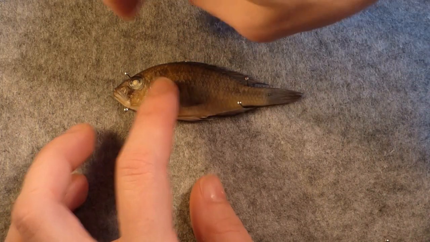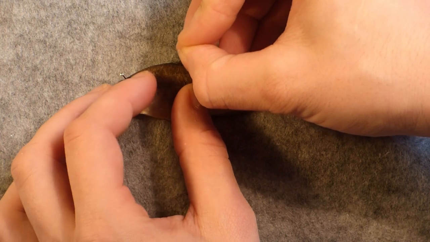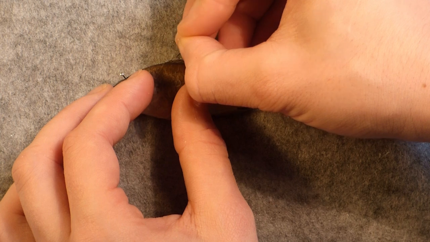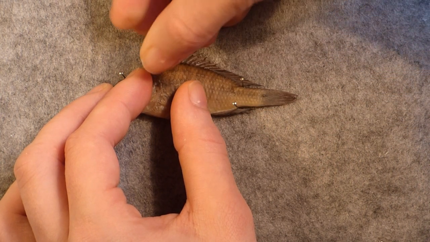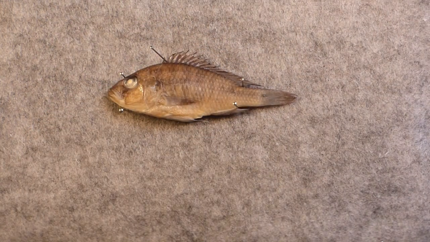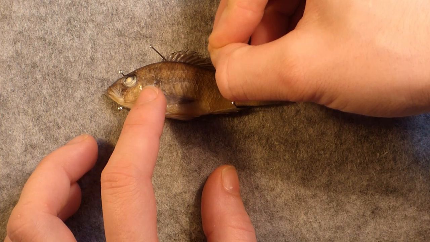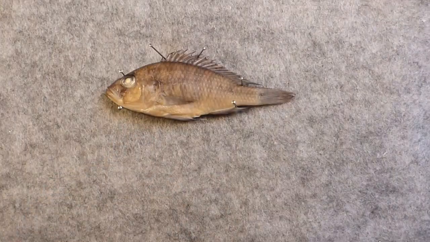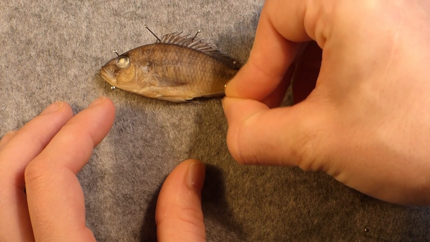So for the dorsal, it's easiest to use the side of the pin to find the start of the dorsal, so the first spine. And then pull it out, so you're splaying all of those. And then it will likely dip in the middle, so you'll want to pull out there as well. And then you'll want to do the same with the anal fin.